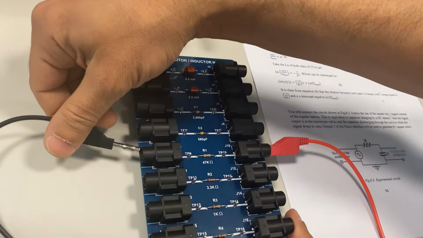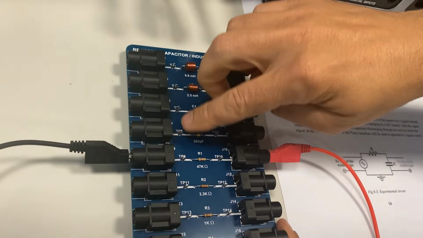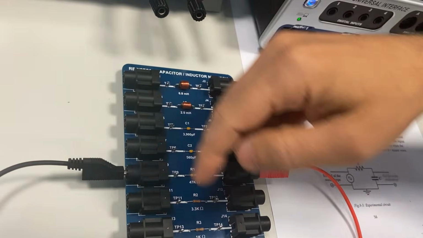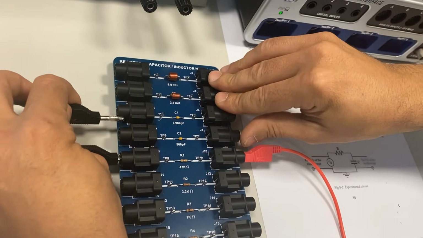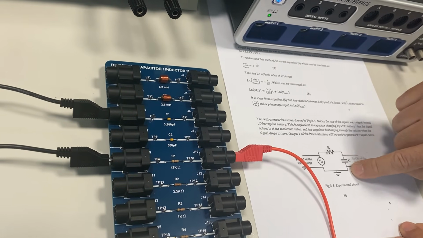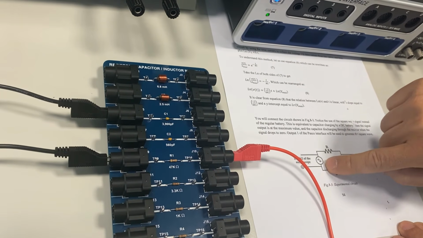Here is the other side of the resistor. And here are the two capacitors. Let's start with C1. So we will connect this side of the resistor with one side of the capacitor. Now, according to the diagram, the other side of the capacitor goes back to the power supply.